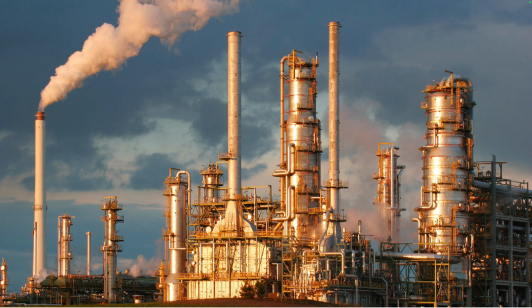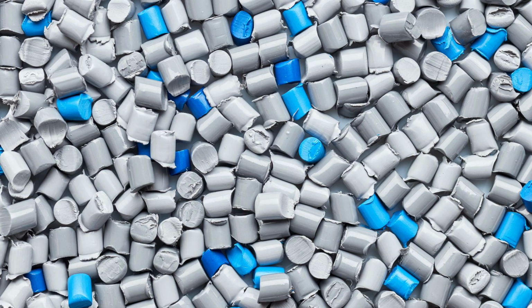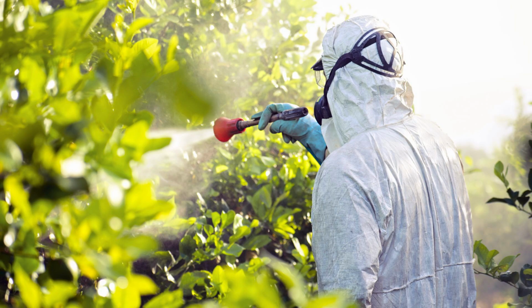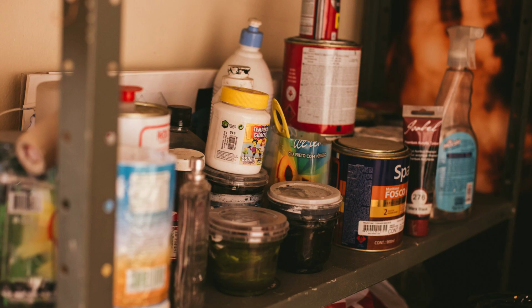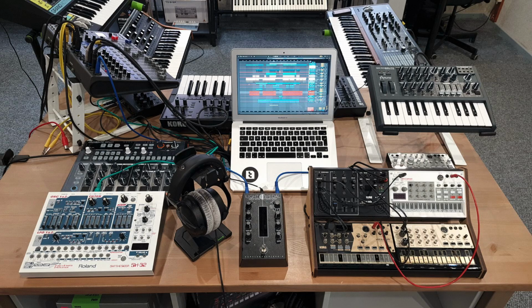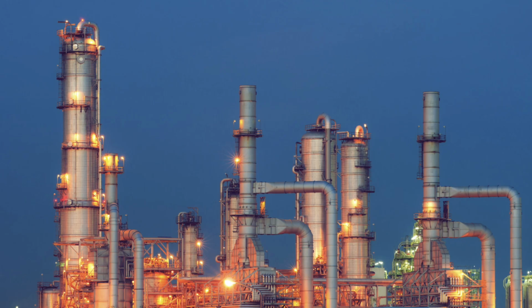Petrochemicals come out of this refining process too. And petrochemicals are used as raw materials to make all kinds of products, including cleaning fluids, pesticides, plastics, tires, synthetic fibers for clothing, paints, cosmetics, digital devices, and many, many other things. Can you name a product made from petrochemicals?